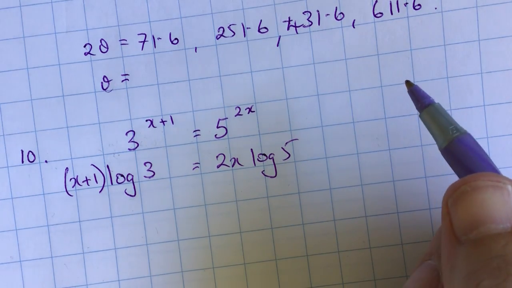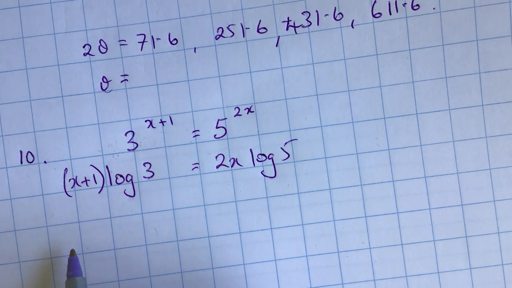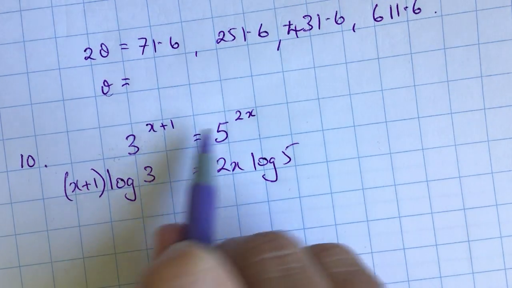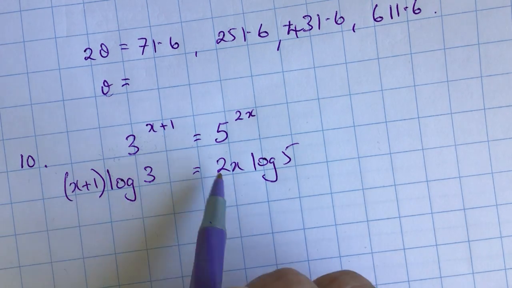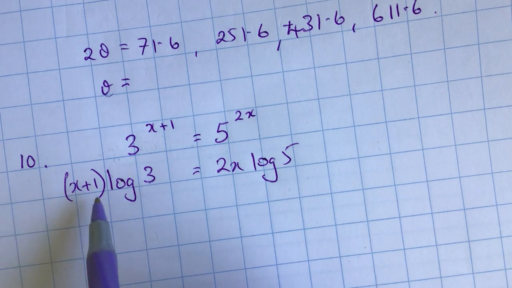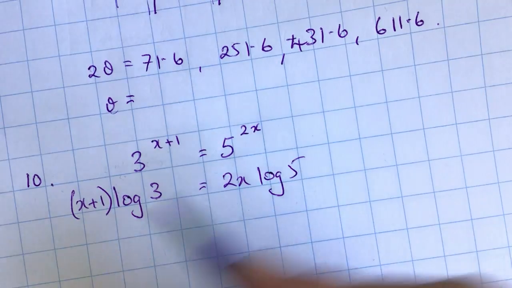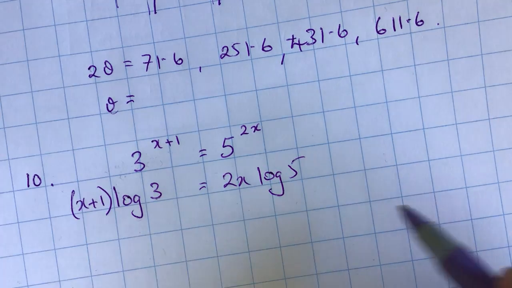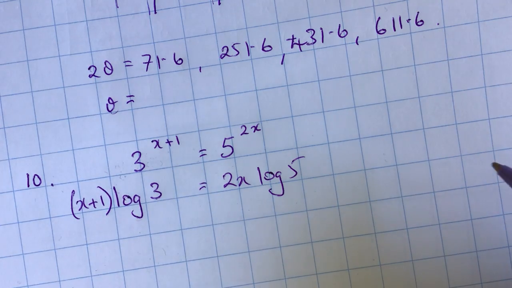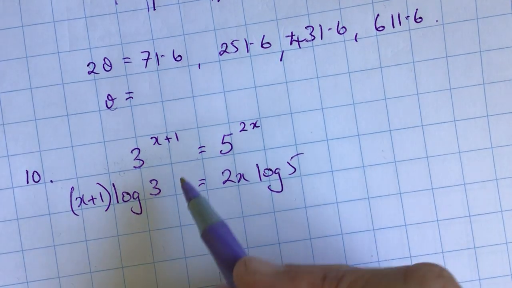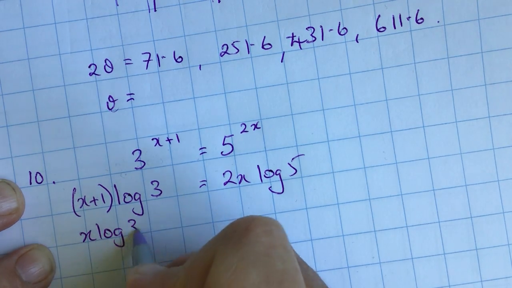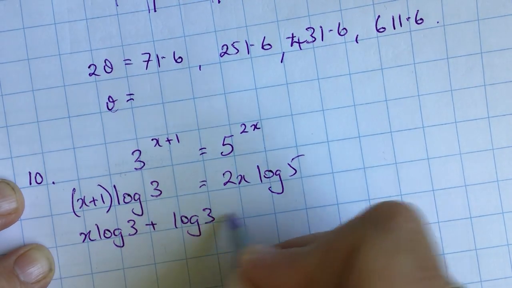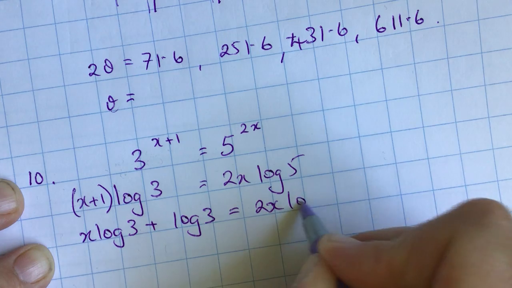Now sometimes people get a bit confused about how to solve this. If instead of thinking of it as solving, you think of it as rearranging to make x the subject, that basically means expand this bracket, put all the x's on one side and everything else on the other side, and essentially that is the same as solving it. So the first thing I'm going to do is expand this. So x log 3 plus log 3 equals 2x log 5.